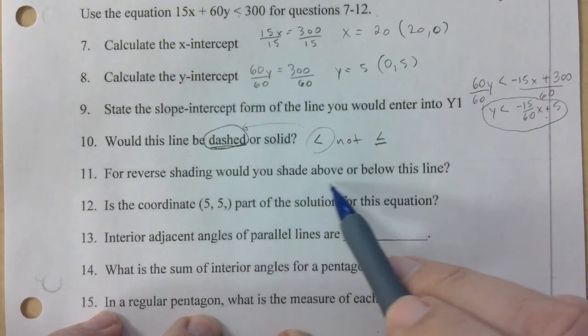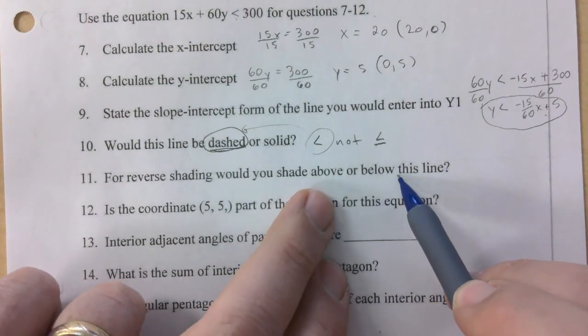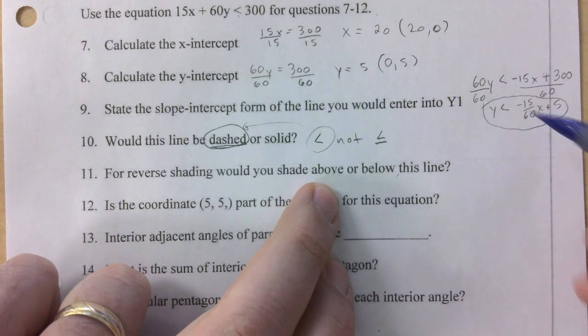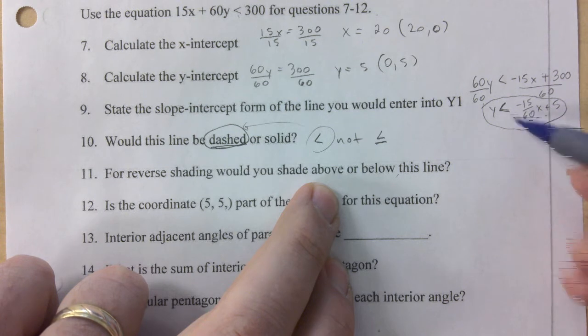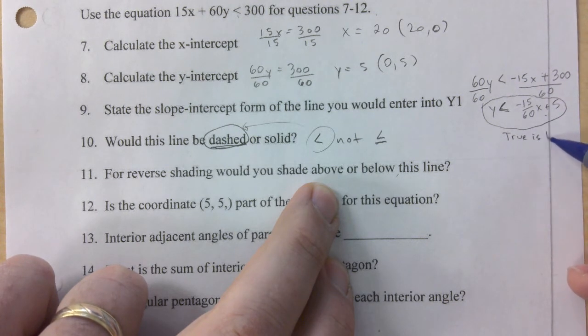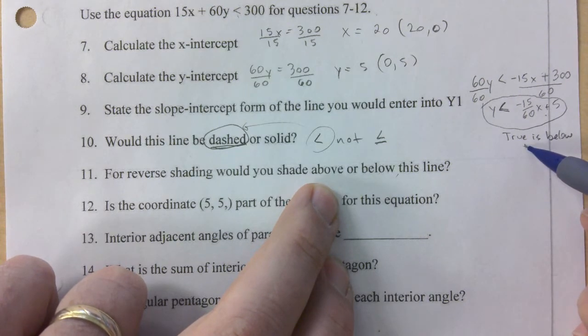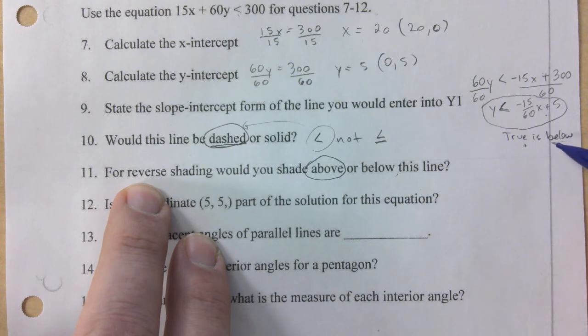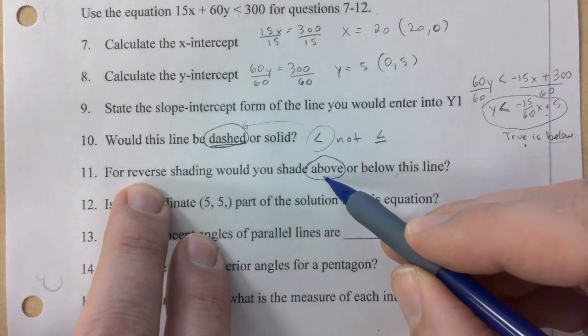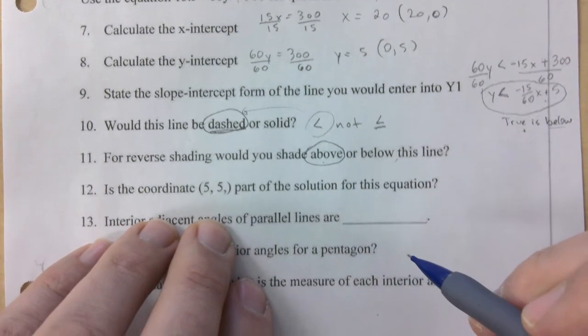For reverse shading, would you shade above or below the line? Uh-oh. I don't like this, Mr. Dirksen. Why can't you just tell me what it is, right? So let's go back to here. Because y less, true is below. That's what we care about the most. True is below the line. When we do reverse shading, we shade the false. So we'd have to say above, right? Because the true is below, false is above. And for reverse shading, we shade the false region. So we would have to shade above in this case.